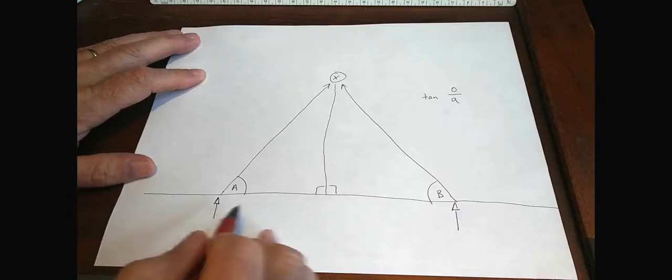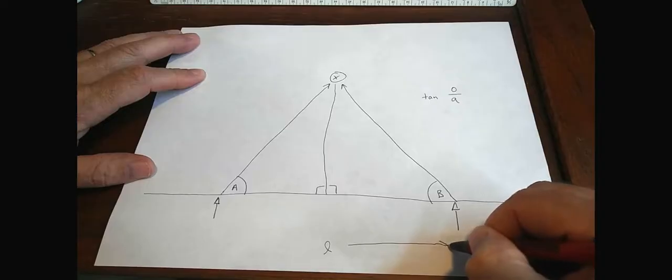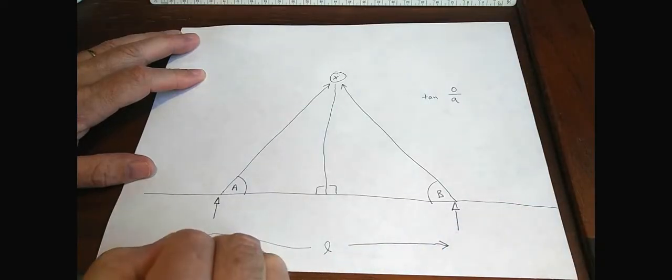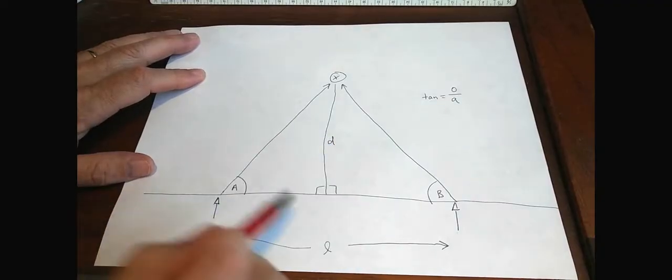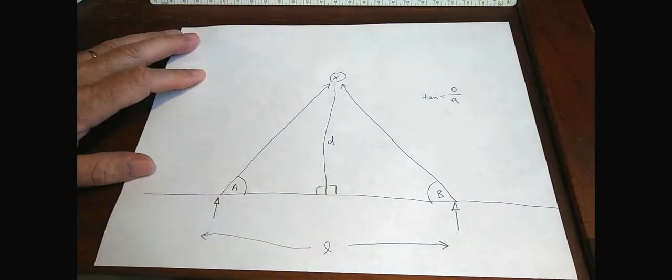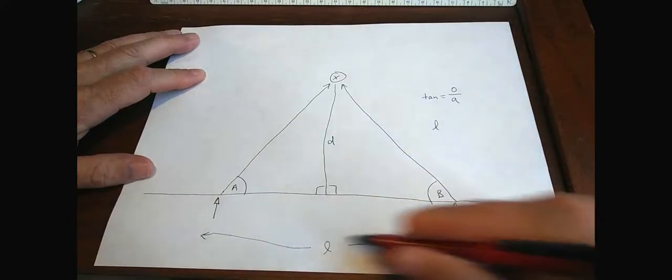Okay, so basically what we know, that if we know this distance between our cameras, they call it L usually. So if we know this distance L between the cameras, then we know that it's this adjacent plus this adjacent. Okay, so we can use this tangent formula to figure it out, and figure out this thing right here, D, right, which is the distance away from this line.